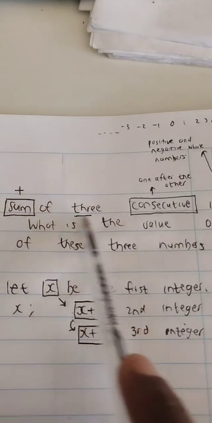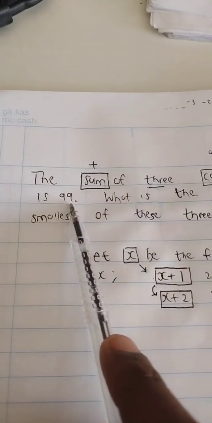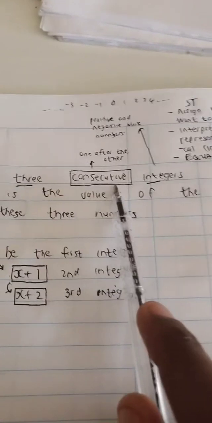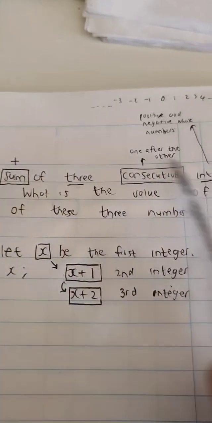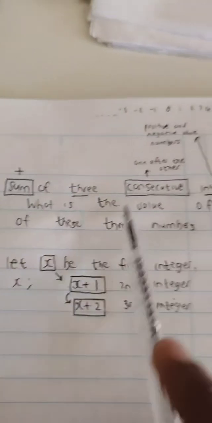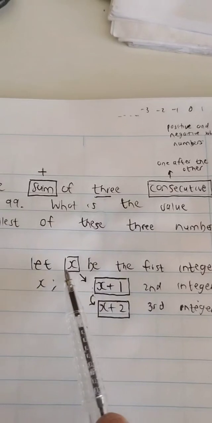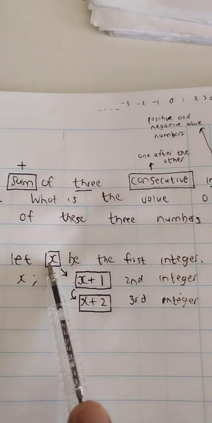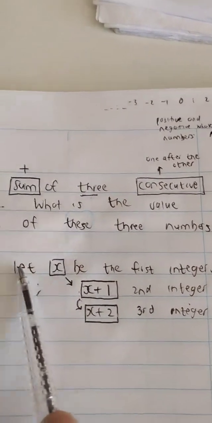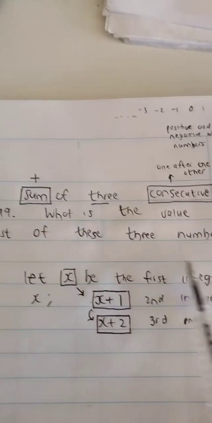The sum of 3 consecutive integers is 99. So once again, before I talk about anything else, I want to first assign a variable to what I want to find, since I don't know what it is. I let x be the first integer.